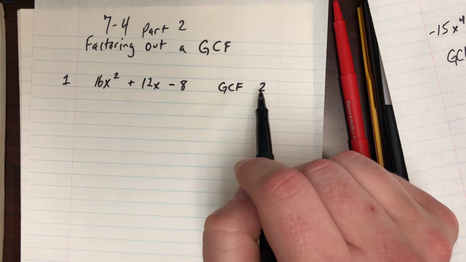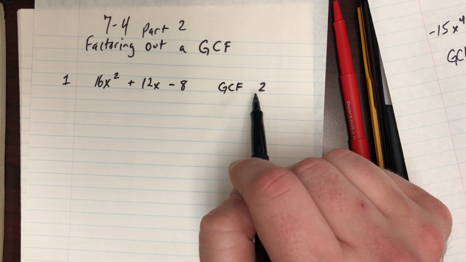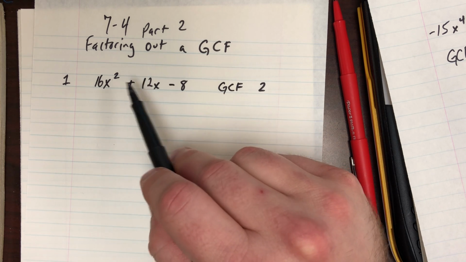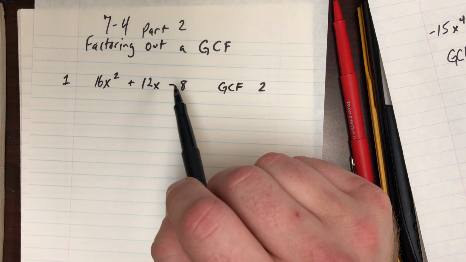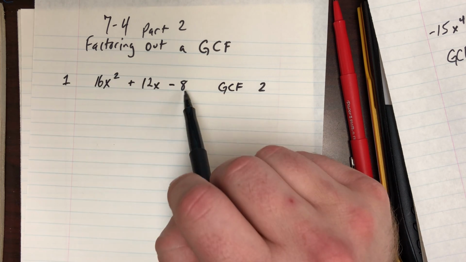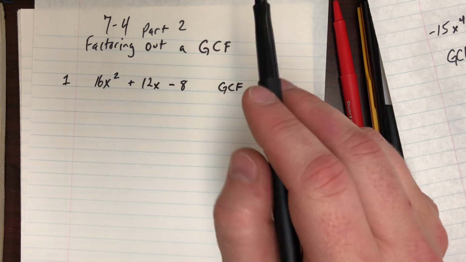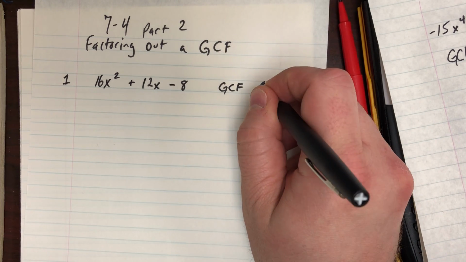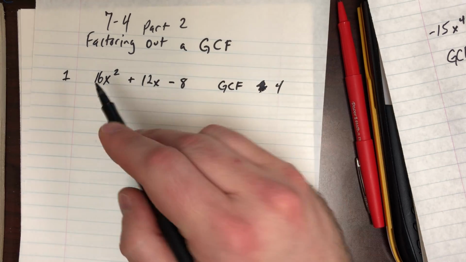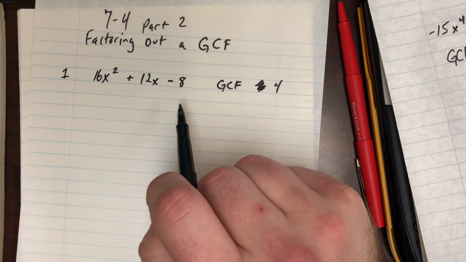But does anything bigger go into all three of these? 3 goes into 12. Does 3? No. Okay. 8 goes into 16, and 8 goes into 8. Oh, but 8 does not go into 12. But 4 goes into 16, 4 goes into 12, 4 goes into 8.